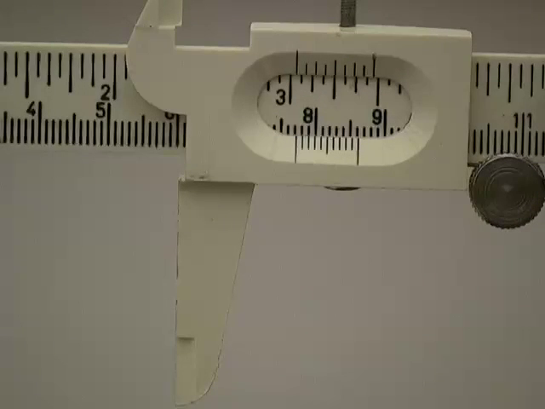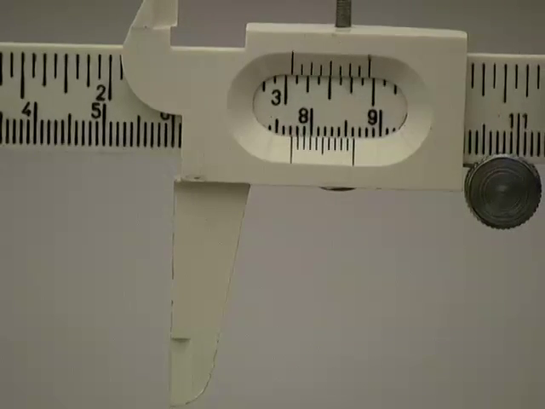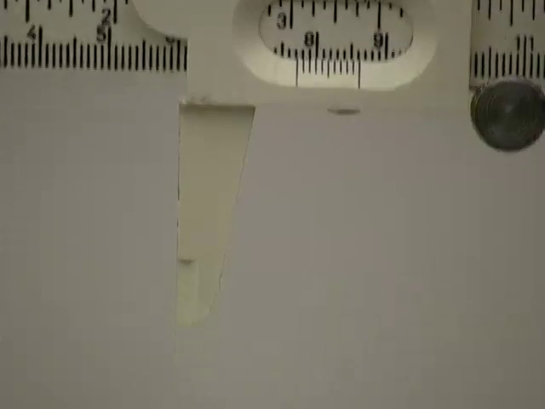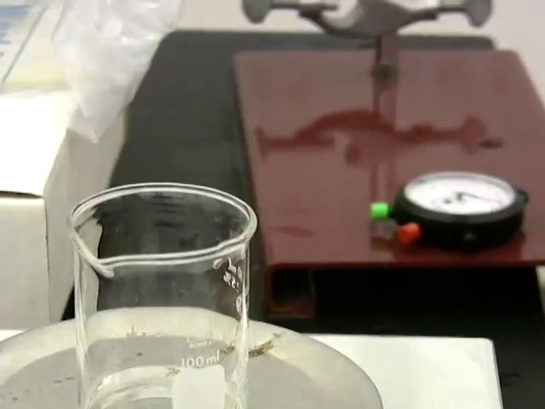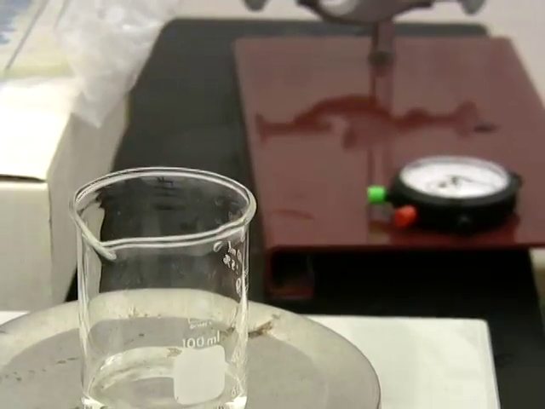I have collected the amount of water due to melting of ice due to ambient heat, and I want you to measure the mass of that now. Let's measure the mass of ice melted due to ambient heat. Okay. Let's find where that is first of all. There it is.